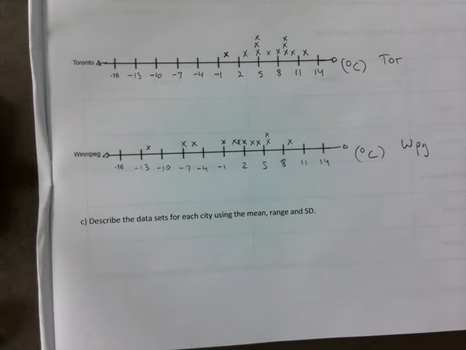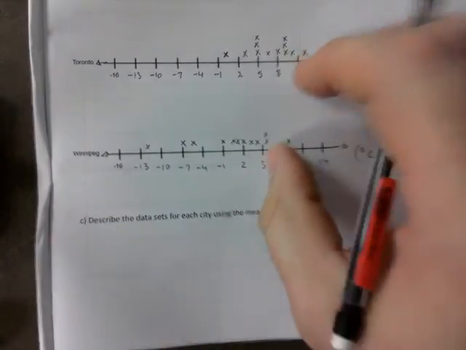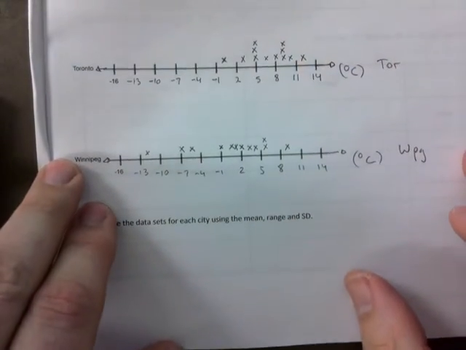You notice that one is flatter than the other if you just look at the graph? Toronto's data is more clustered, it's compact. Winnipeg is spread out. That's what standard deviation tells us. We predicted that without doing this. Okay. Now let's label our mean, median, mode for both of them.